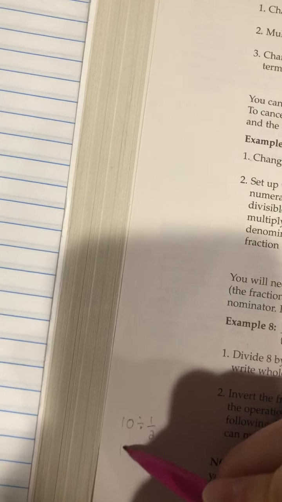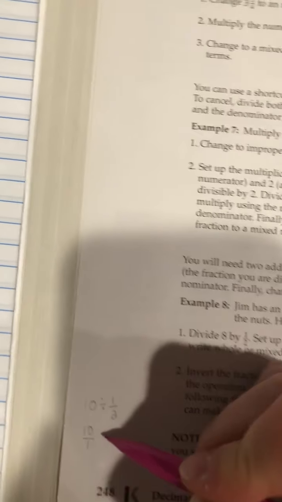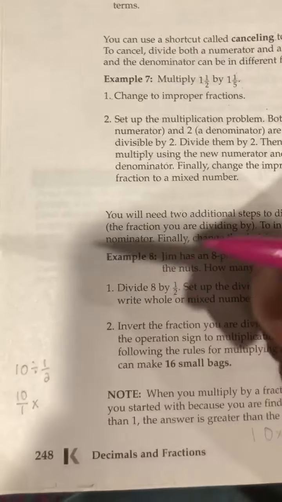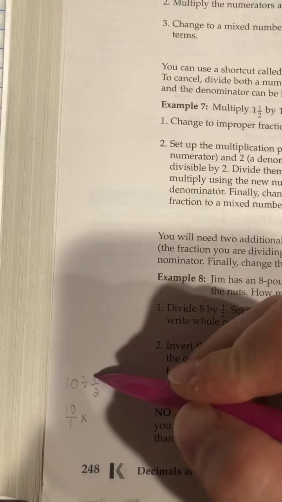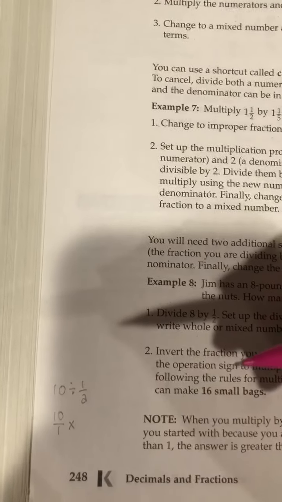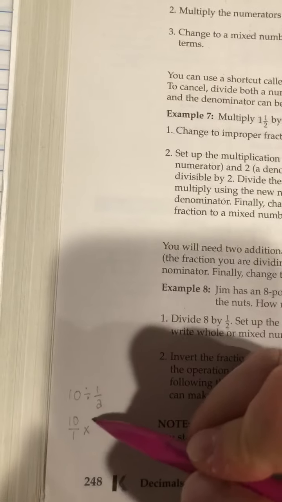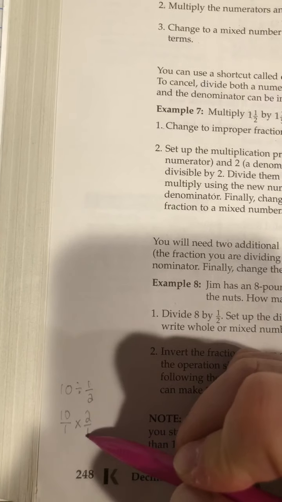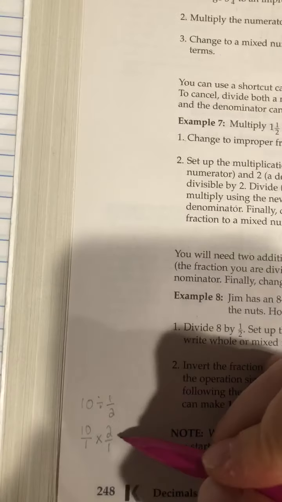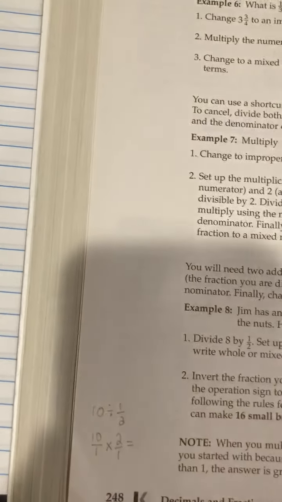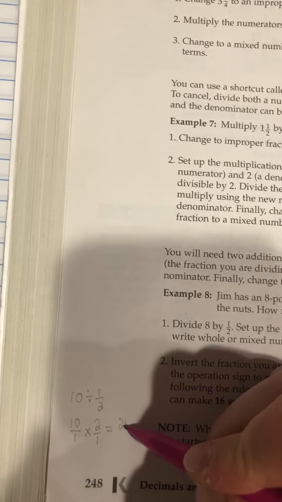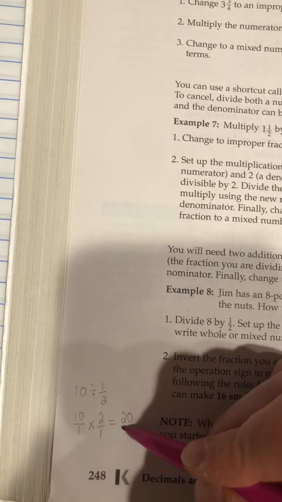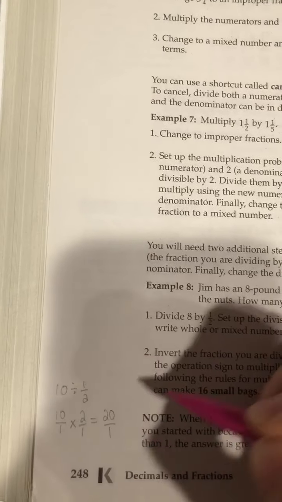Then again, I would say 10 over 1, and I would change the division sign to a multiplication symbol. And then remember, we have to invert the fraction that we're dividing by. So it becomes 2 over 1. And again, 10 times 2 is 20. 1 times 1 is 1.